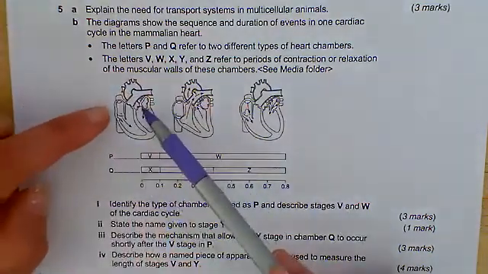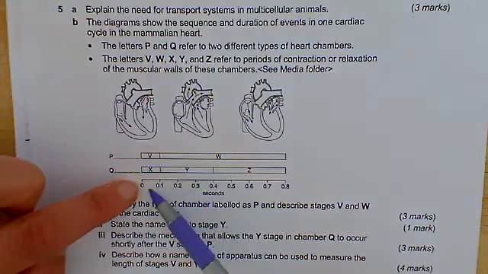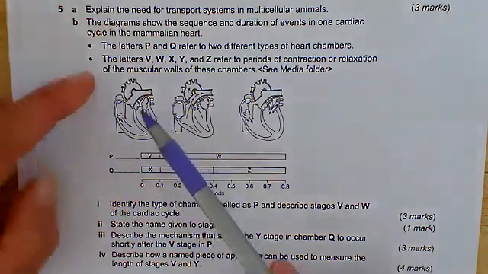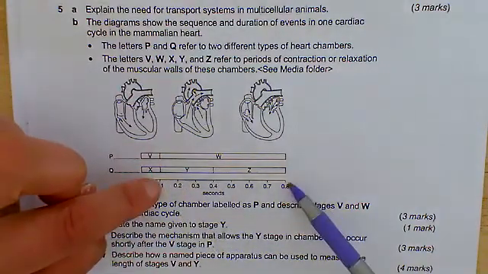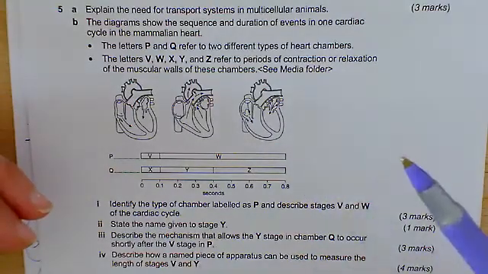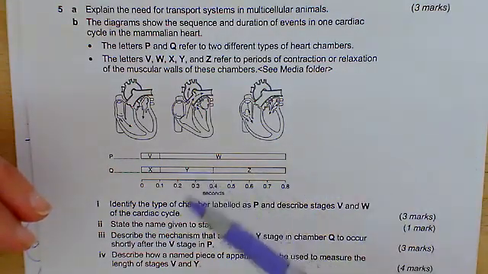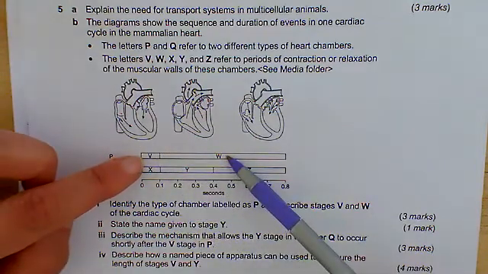So that means P has to be the atria, because atria are contracting here between 0 and 0.1 seconds. And then here we can see the relaxation phase between 0.1 and 0.8 seconds. That makes sense with what we know about the cardiac cycle. It then says, describe what's occurring in V and W.